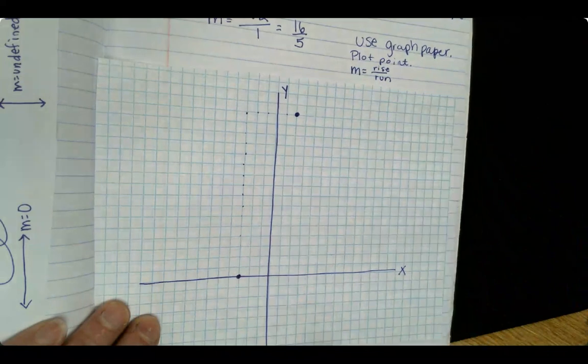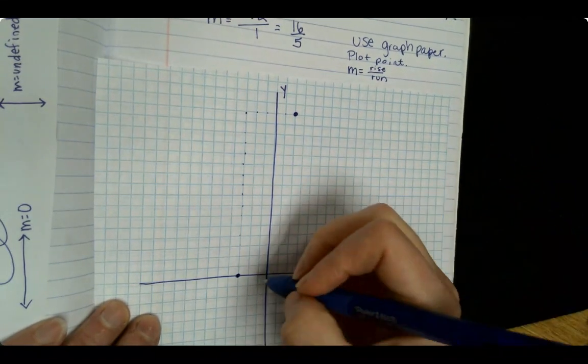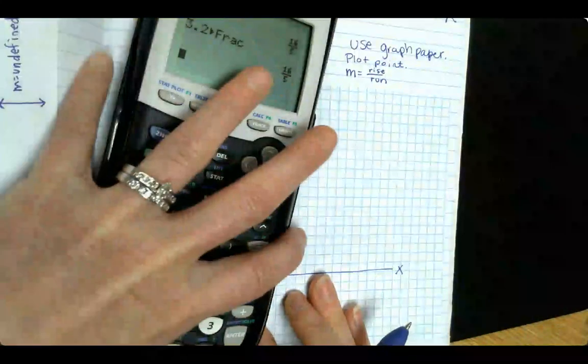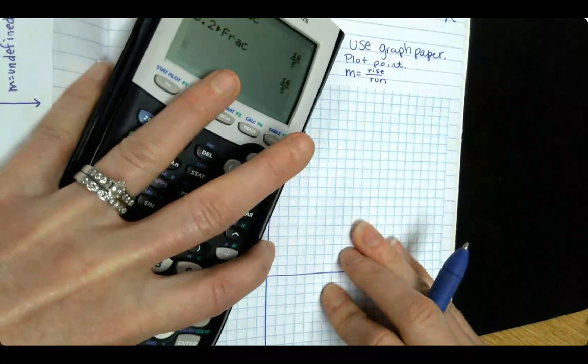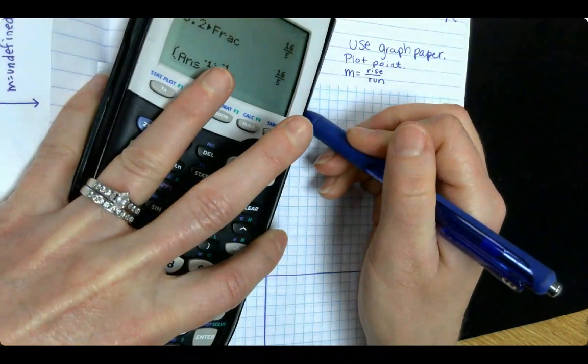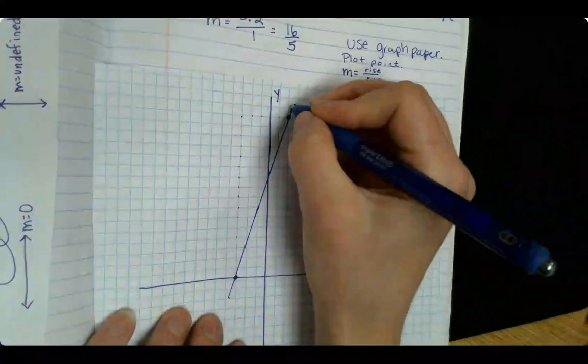So there's going to be a line that connects these 2 points. So I'm going to use my calculator to kind of estimate that line. It's not going to be perfect, but it'll be something like that.